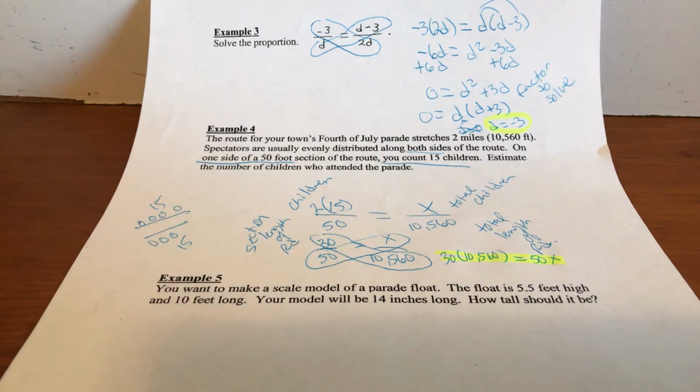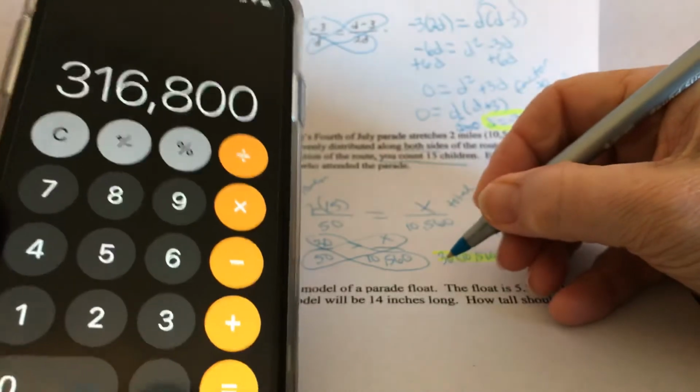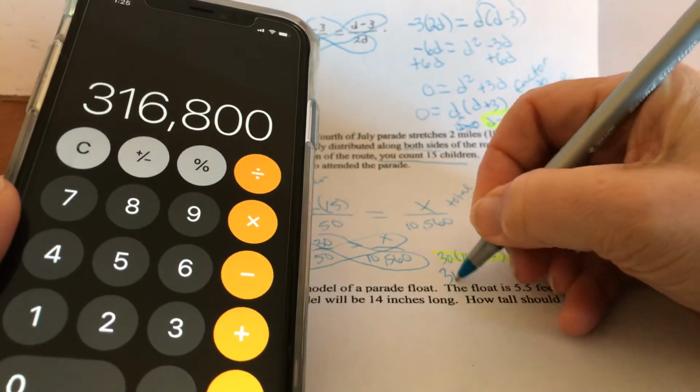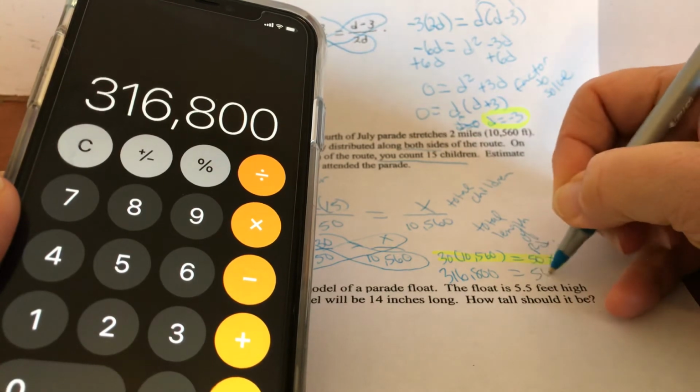Yeah, no, I don't have a calculator with me. Just a second. See if you can do it faster than me. 30 times 10,560. 316,800 equals 50 times x.